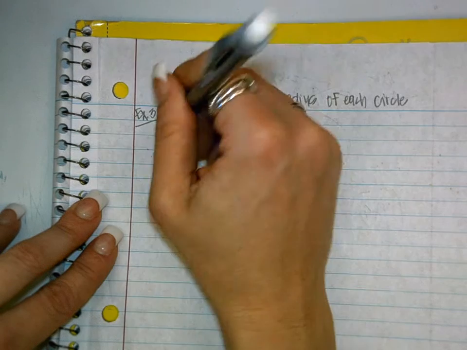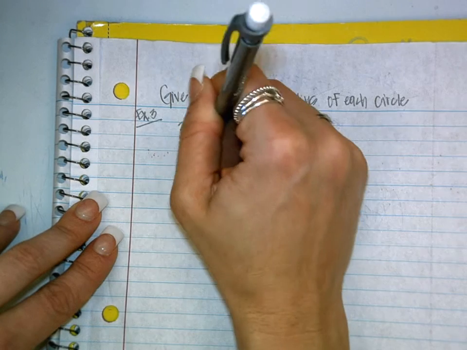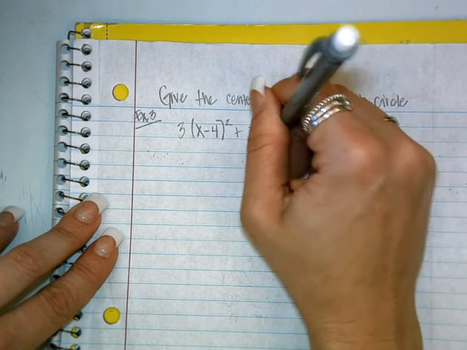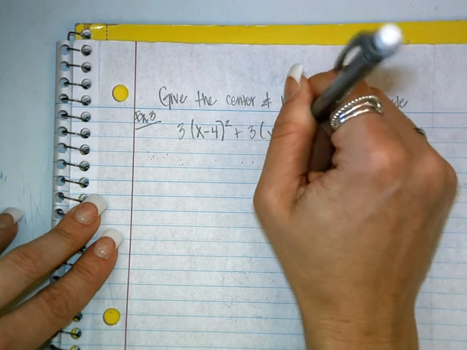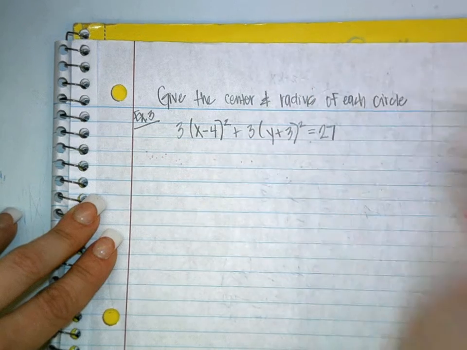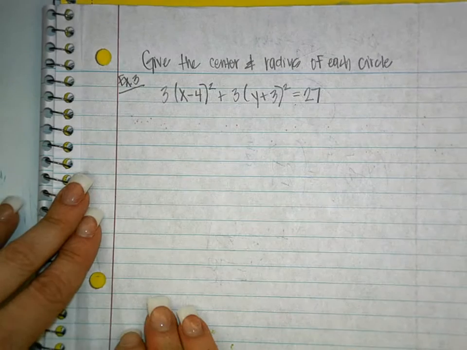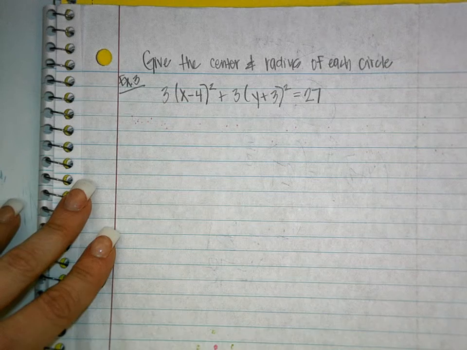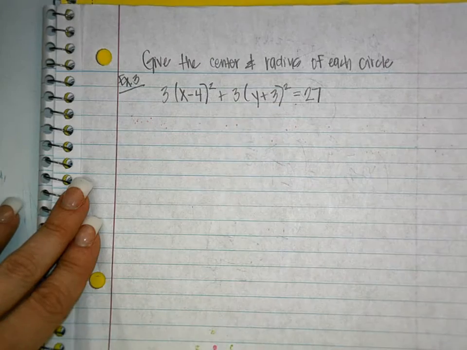If I give you the equation, 3 times x minus 4 squared plus 3 times y plus 3 squared equals 27.